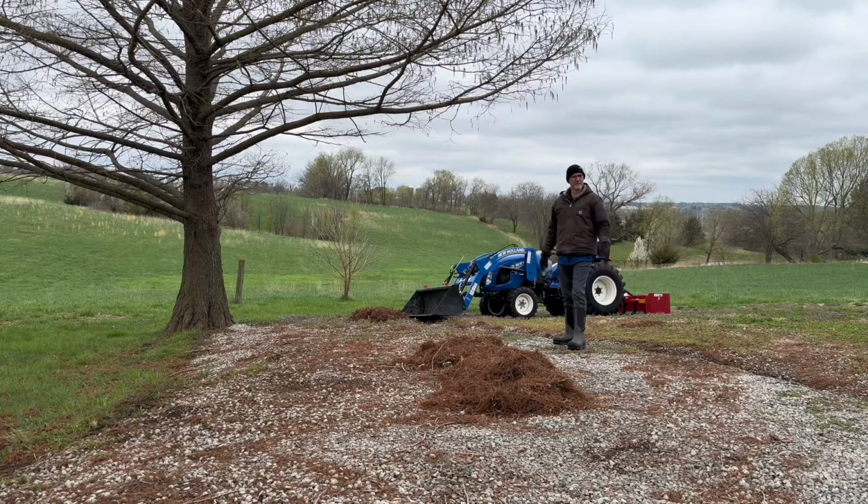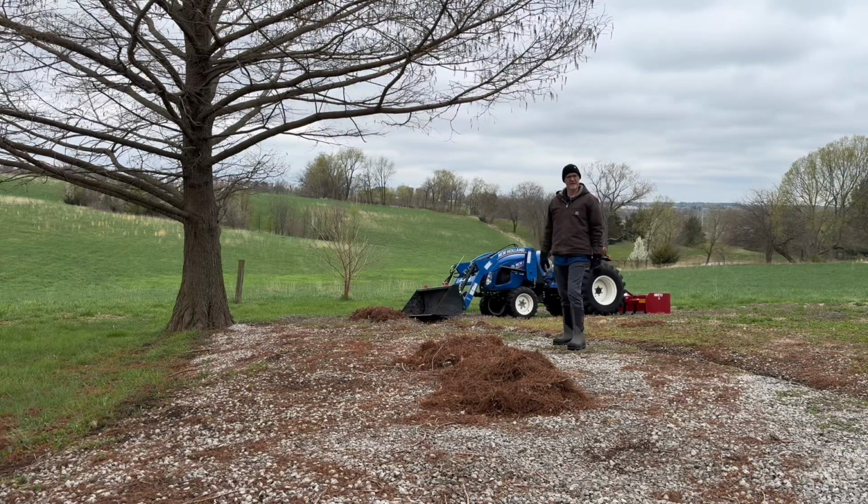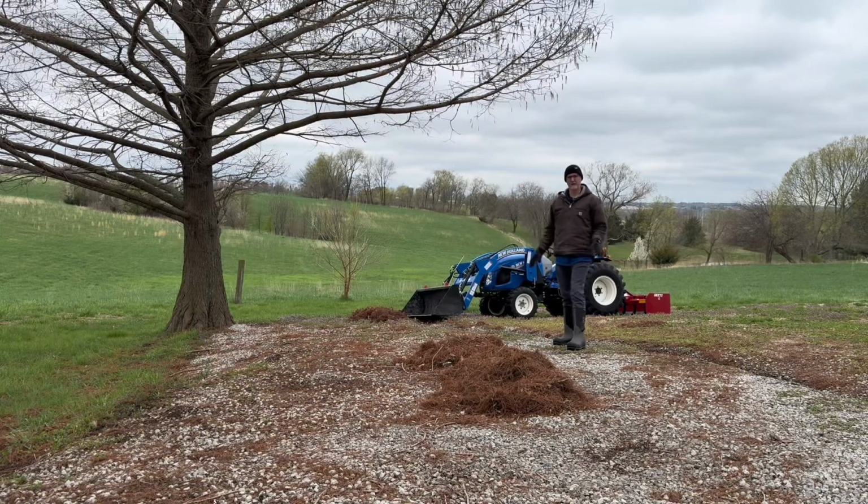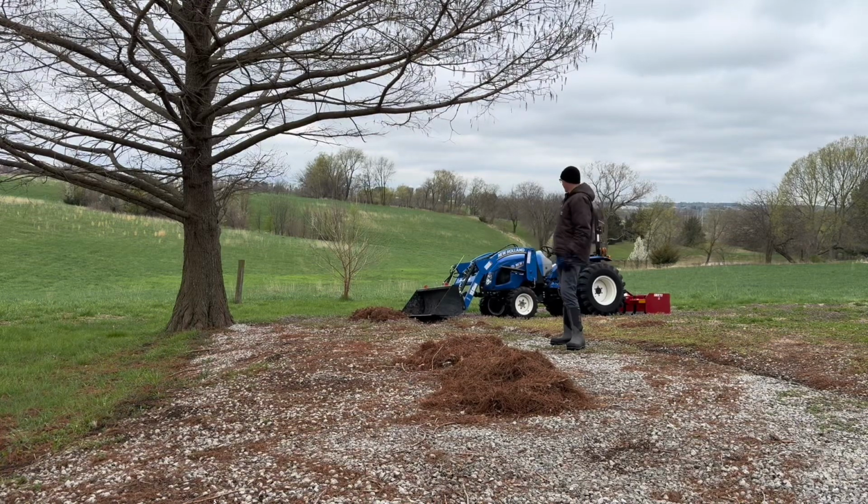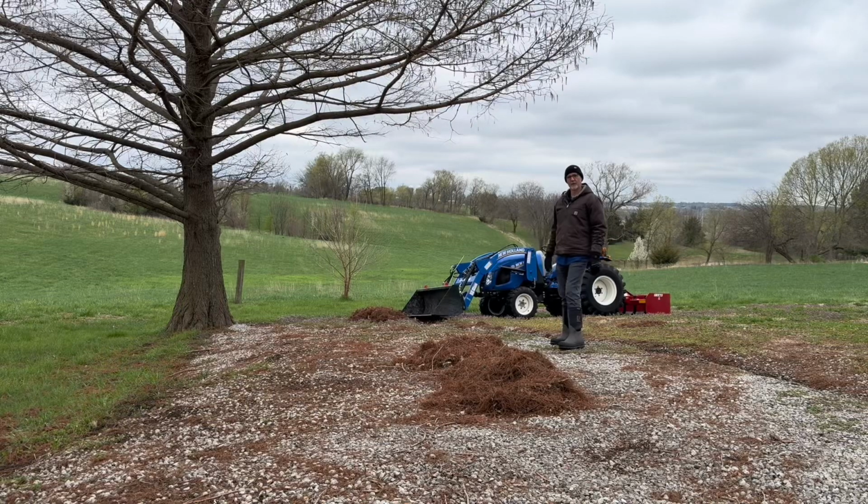Before I can get started really moving the gravel around and really figuring out what's underneath here, I got to deal with these piles of Bald Cypress needles that I raked up. So that's the first thing we're going to do, get these loaded into the bucket loader and then move them over to the brush pile so that we have a clear surface to work with.